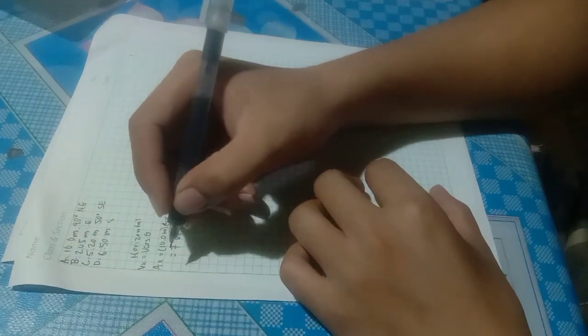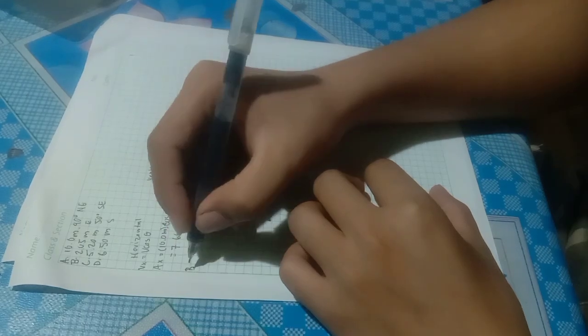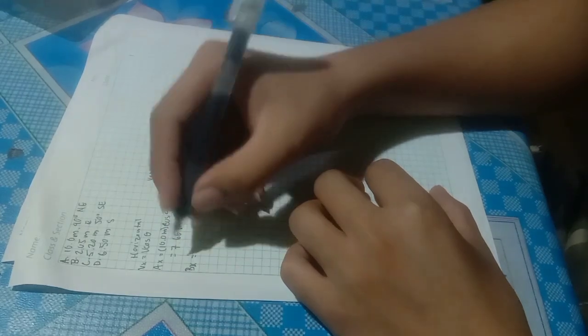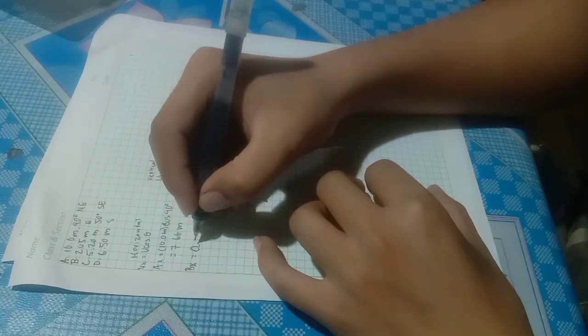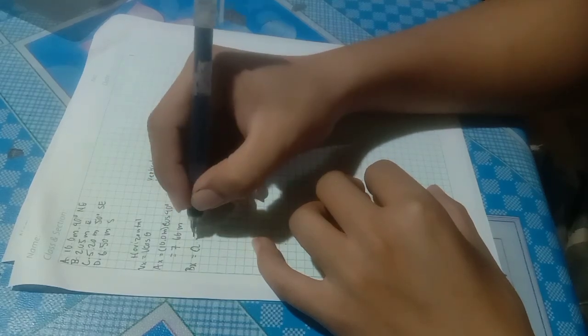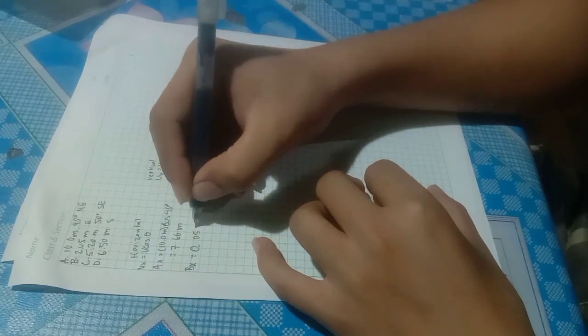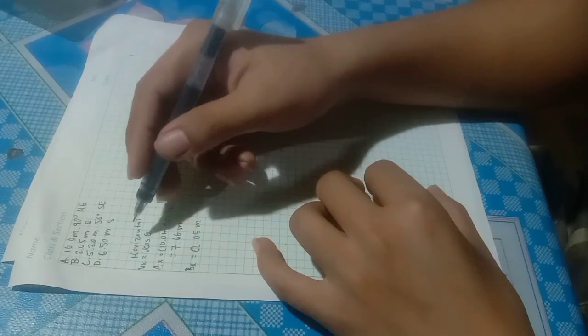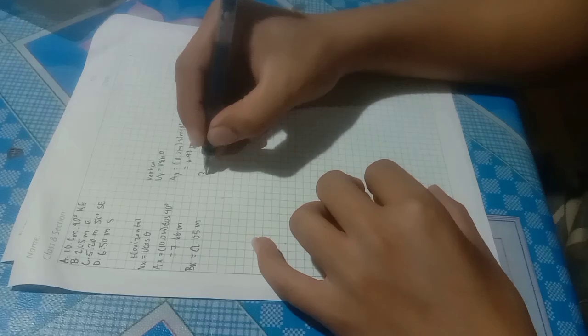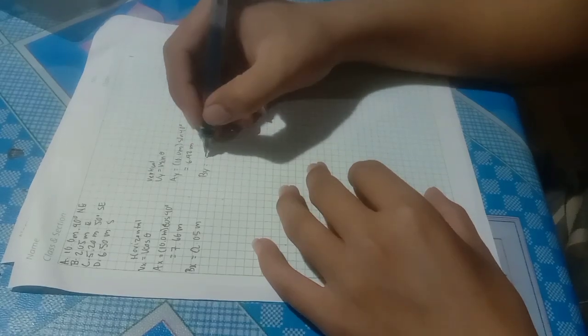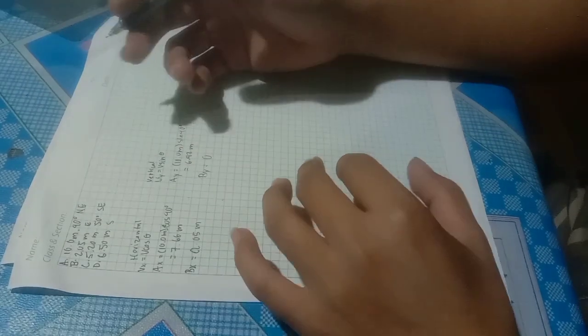Now let us solve for B. Bx is equal to 2.05 m, since it is taking the direction of east, and By is equal to 0.